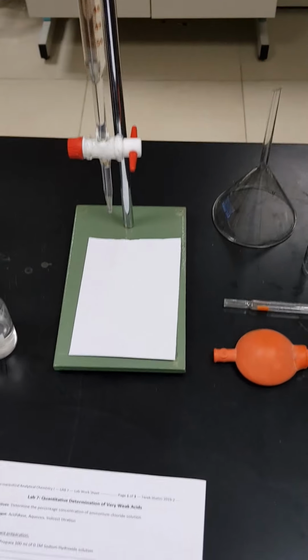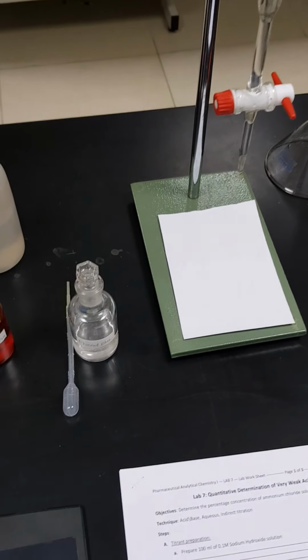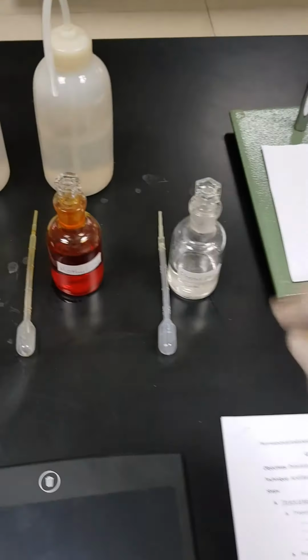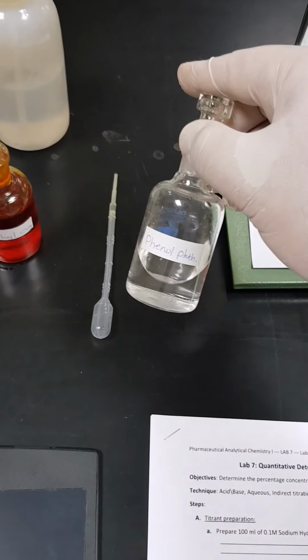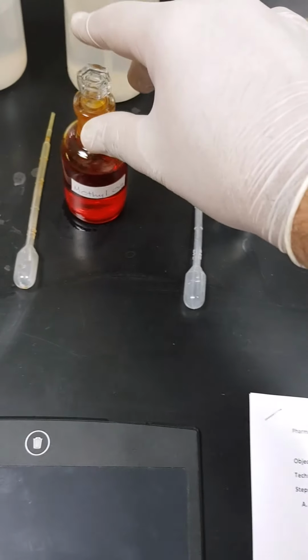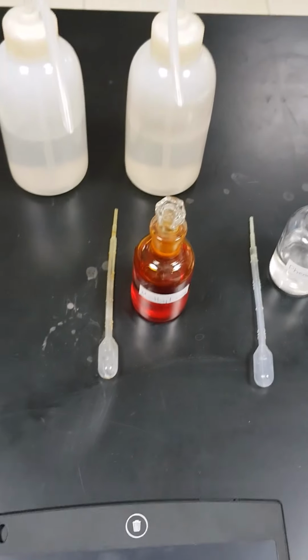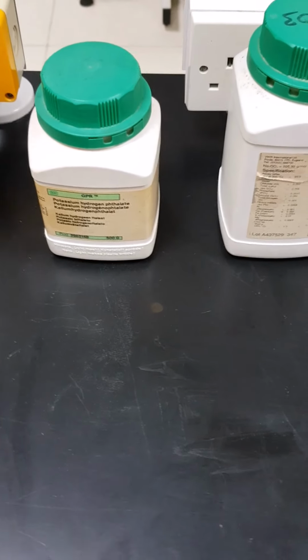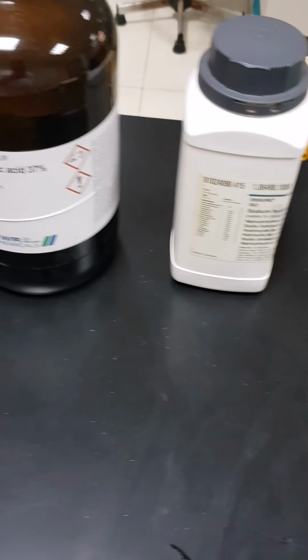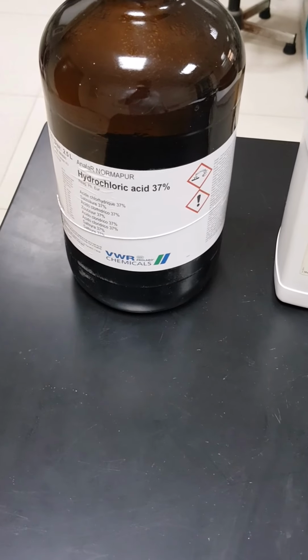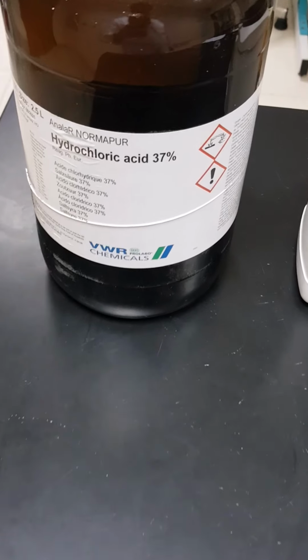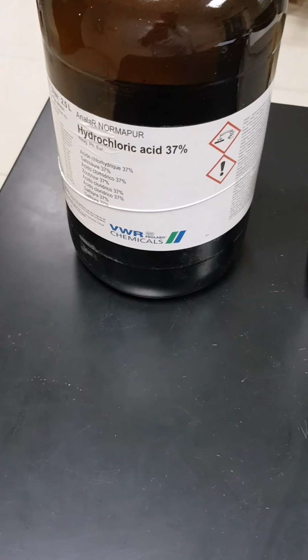Here we will have our universal stand with the burette, and then we will move to the chemicals required. We need phenolphthalein indicator, methyl orange indicator, water dispenser, sodium carbonate, potassium hydrogen phthalate, sodium hydroxide, and hydrochloric acid. Of course, when we are going to handle hydrochloric acid, we will handle it in the fume cupboard.